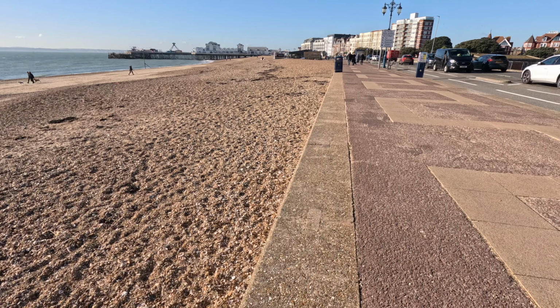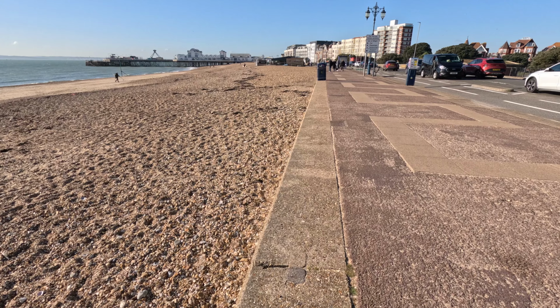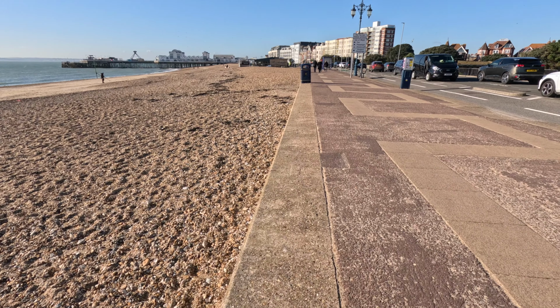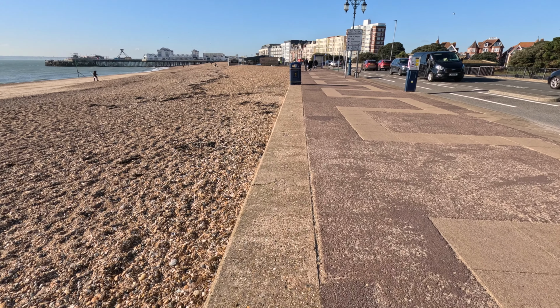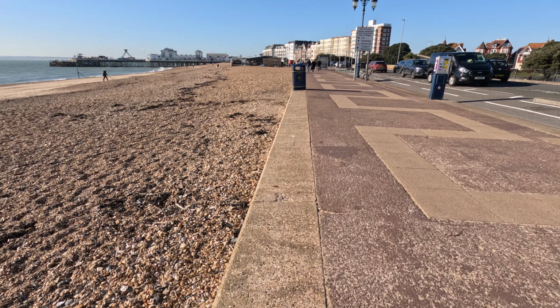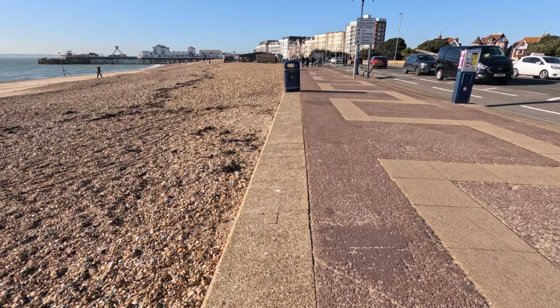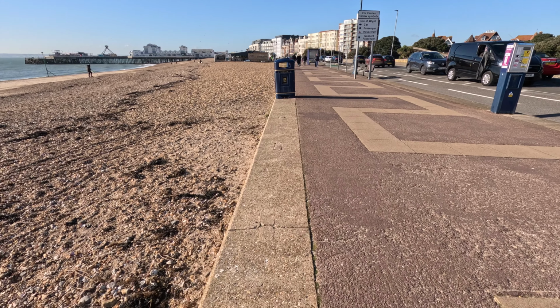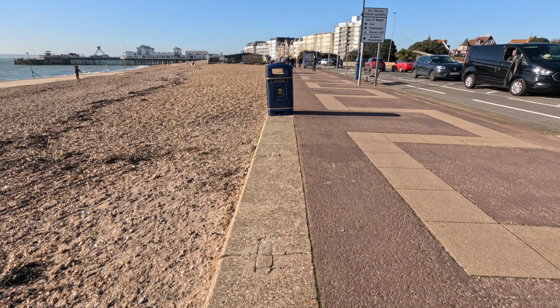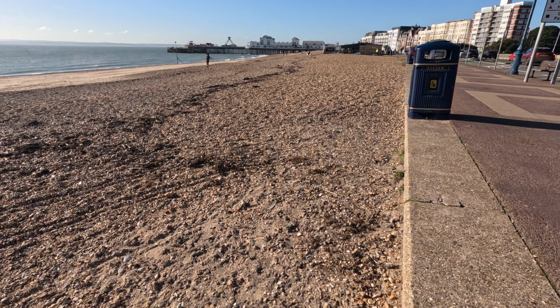I want to be able to get possibly under the top end of the pier and photograph it from a completely different angle. Now, the side you can see, I didn't want to photograph it from that side. I wanted to photograph it from the other side. So let's go down on the beach.